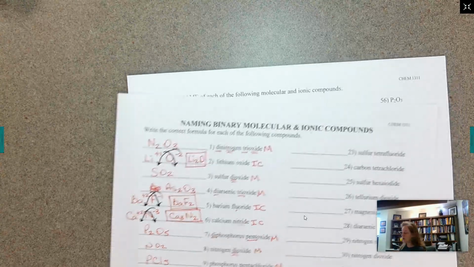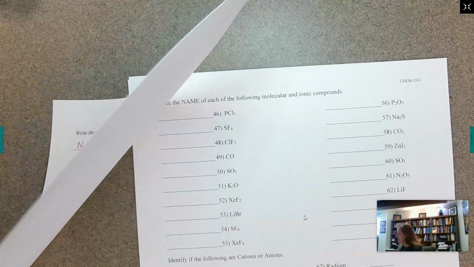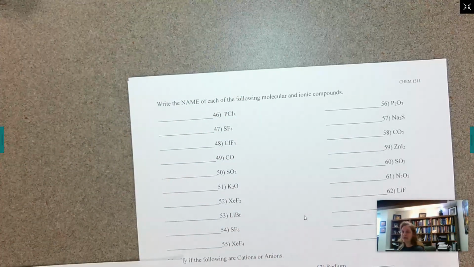Now, I'm not going to worry about naming. There's a naming section on here. I'm not going to worry about naming because pretty much naming is not your issue. I'm going to give you the name on these, and you're going to have to come up with the balanced compound in order to get the problem correct.